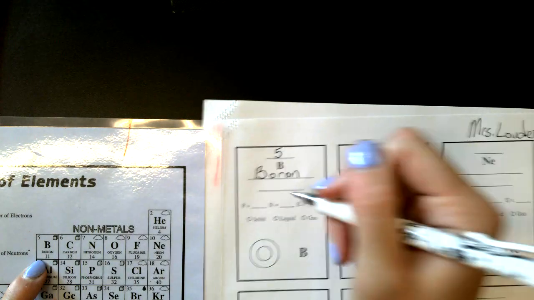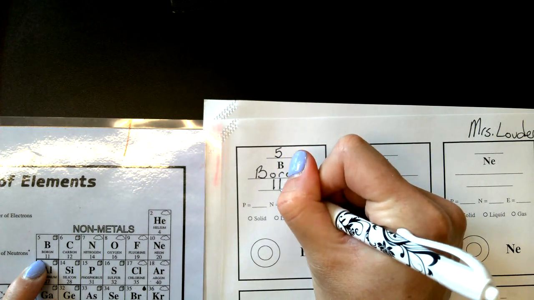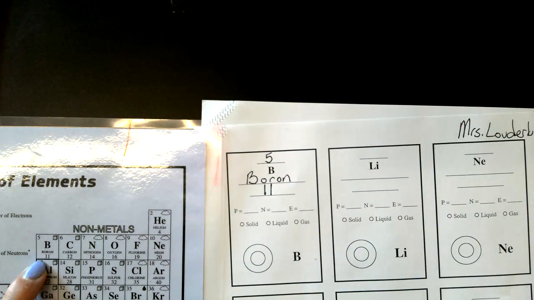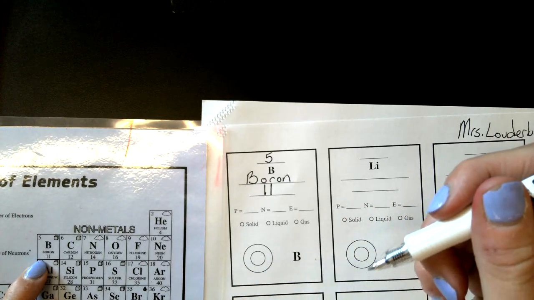Then I'm going to write down the mass. You do want to round up on the mass. My periodic table has it as 11, but some periodic tables will have it as 10.8. Make sure you round up. Remember, each periodic table can be a little bit different.